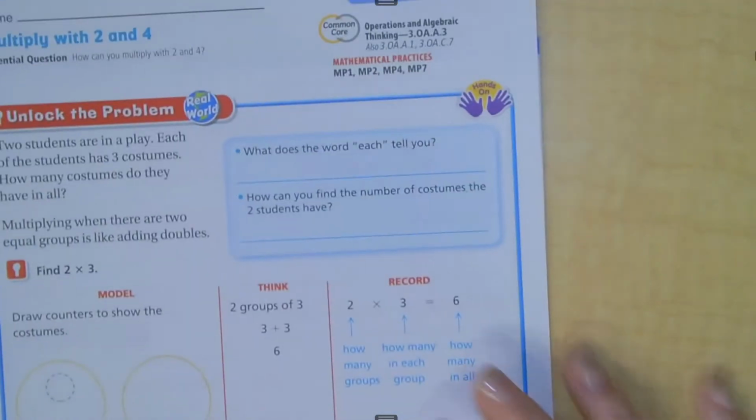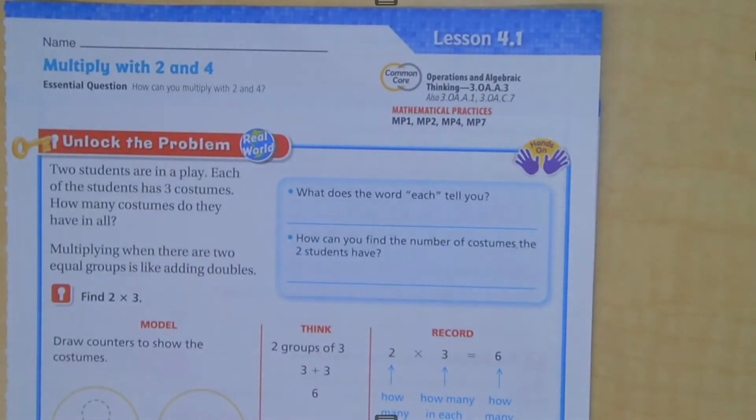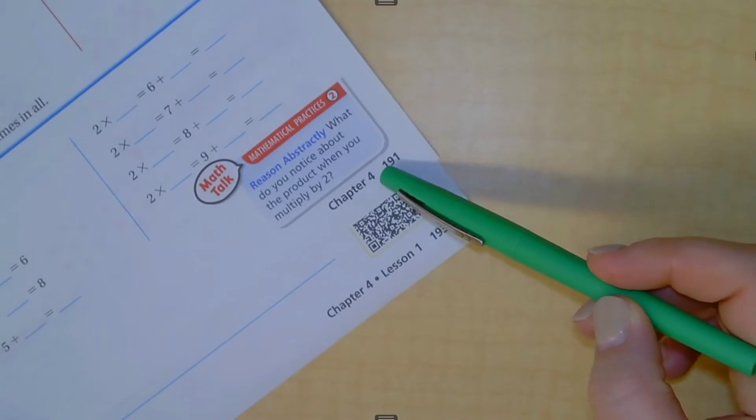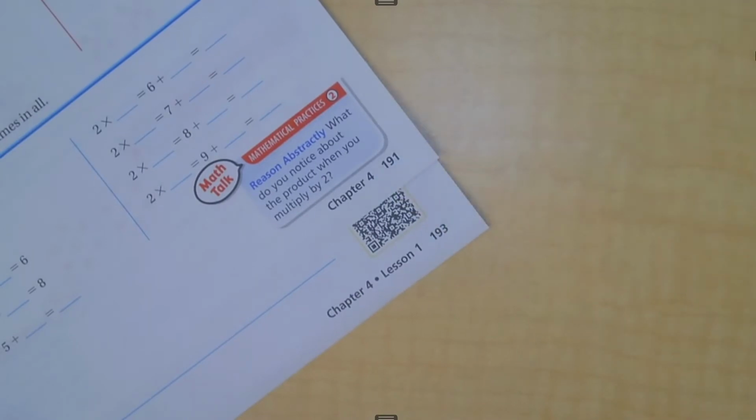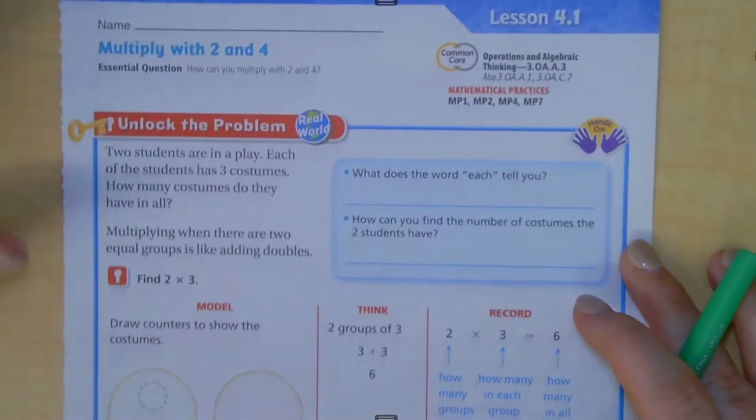Good morning, class. As we continue on our journey through the multiplication unit, we are now ready for chapter 4. So if you don't have them already, you need to tear out pages 191 and 193 from your GoMath textbook. Pause the video if you need to go do so.